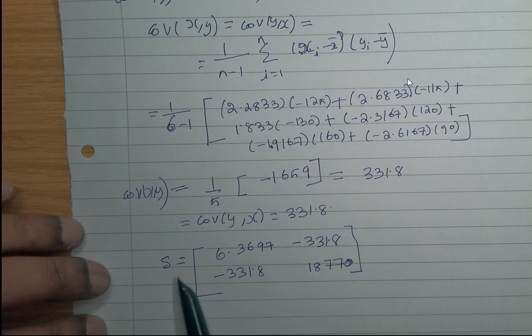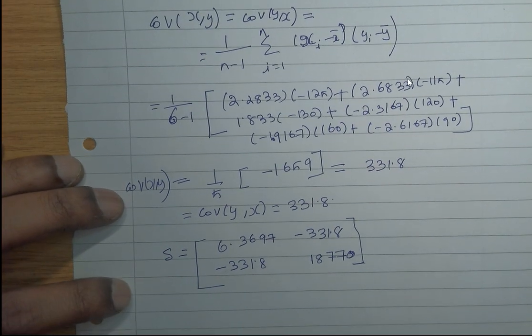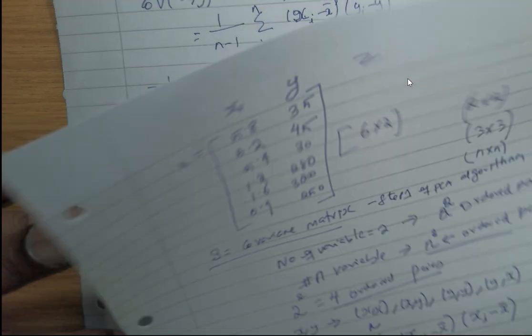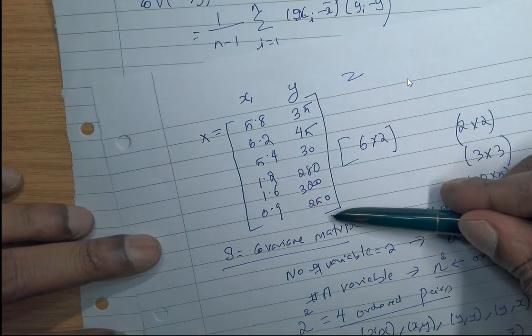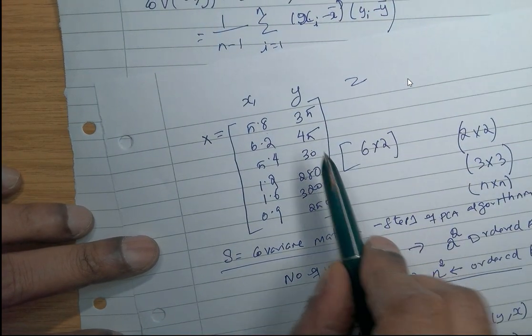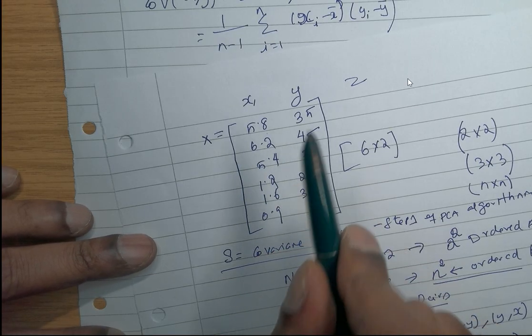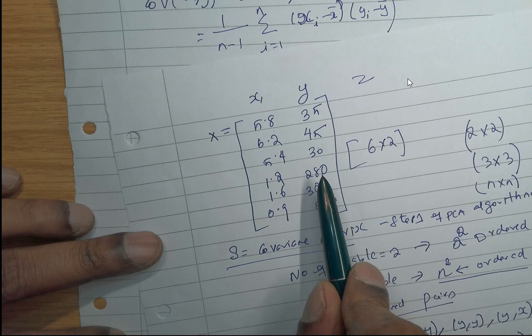So your covariance matrix already has some information. It carries some information about your x alone, some information about your y alone, and then some information between x and y. If x increases, what happens to y? And it also has the covariance of y comma x.